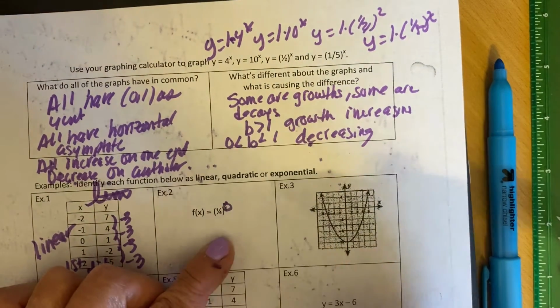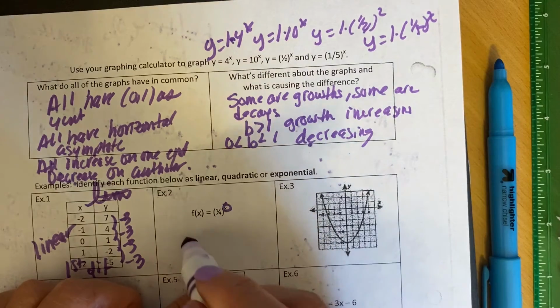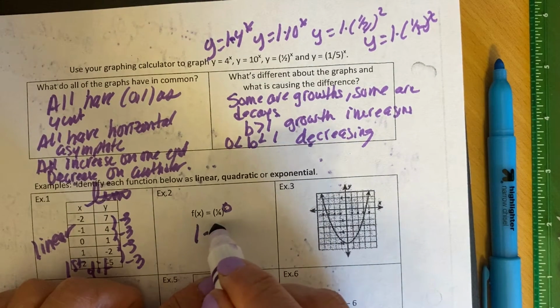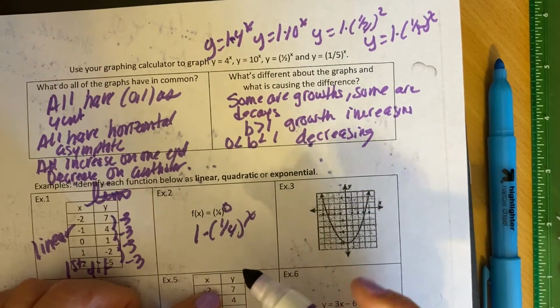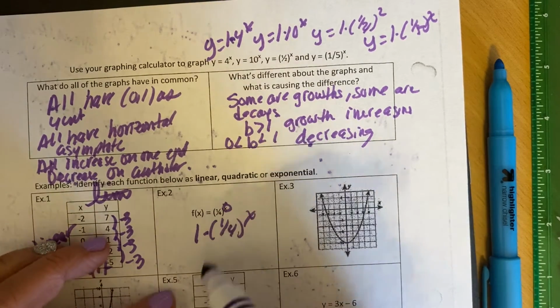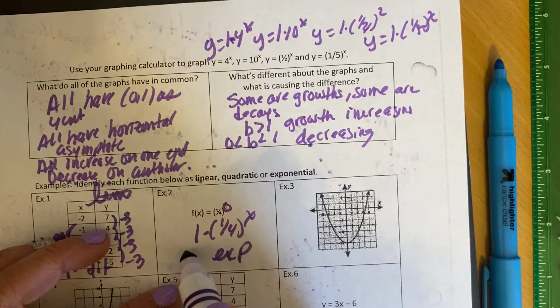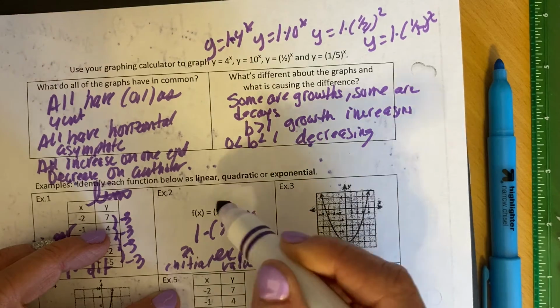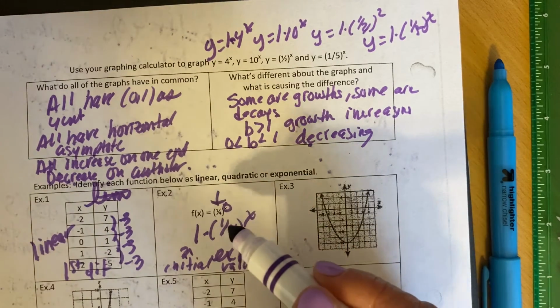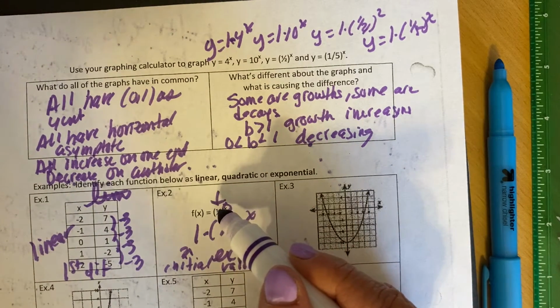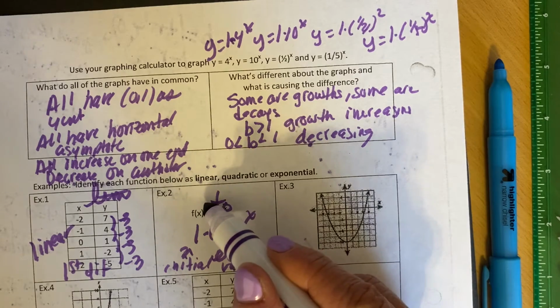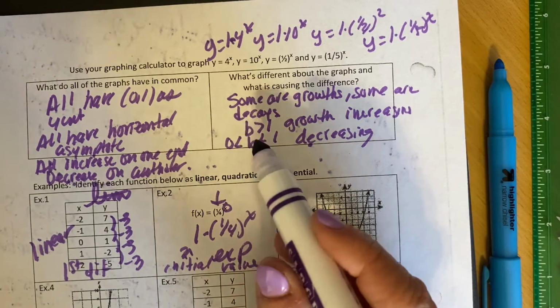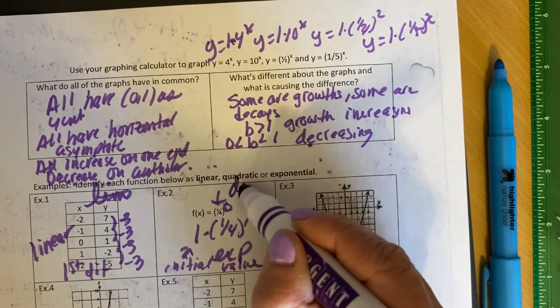This right here is exponential, and so this could be written as 1 times 1/4 to the x. And so this is going to be exponential. This is our initial value. And this right here tells me that since this is going to be less than 1 and greater than 0, then I know that this is going to be a decay.